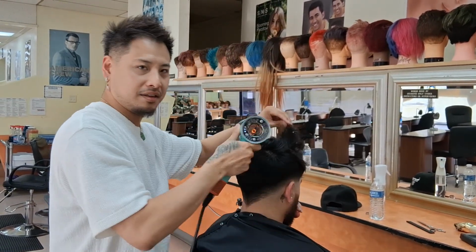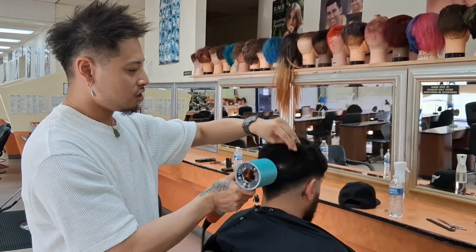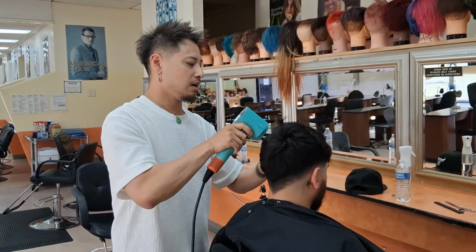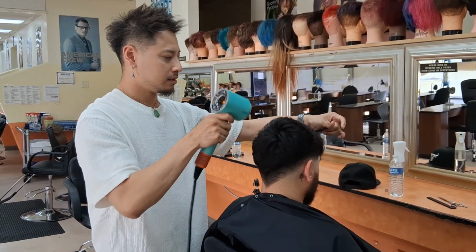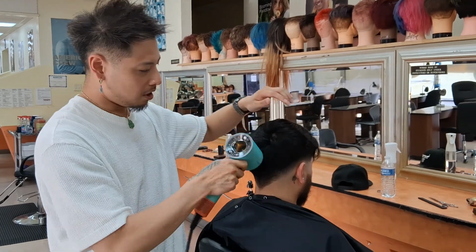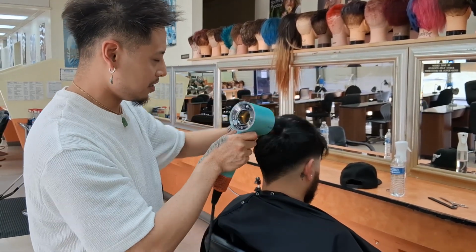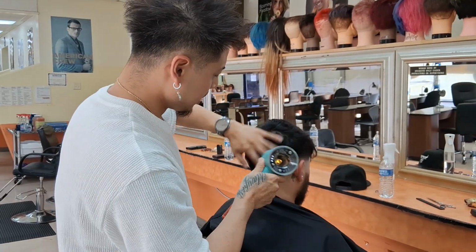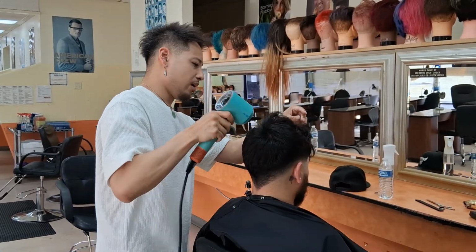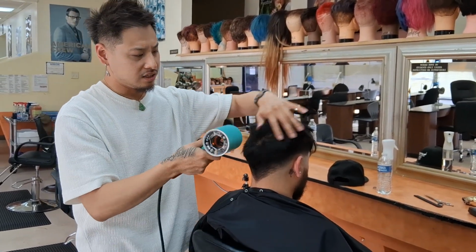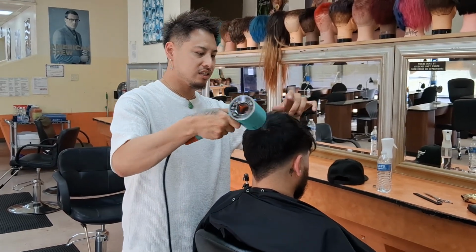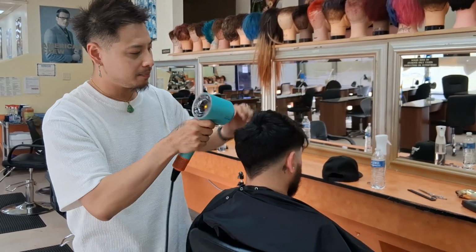As you're blow drying the hair, determine what type of technique you want to utilize cutting dry. So already, instantly, just seeing how the hair reacts after cutting wet, I can tell that I would like to utilize a channel cutting technique to accentuate the flow of the hair.